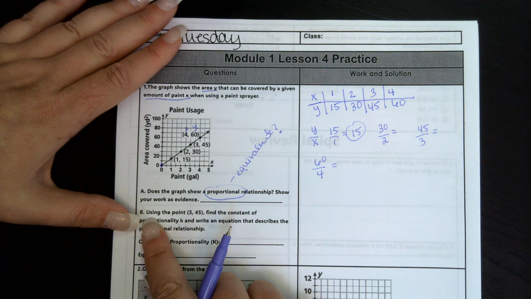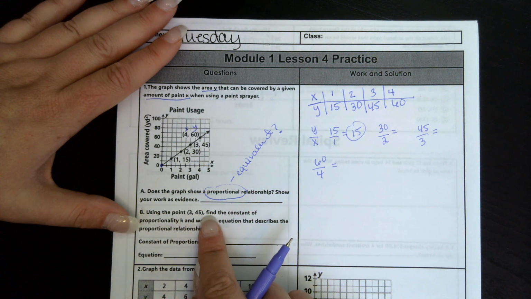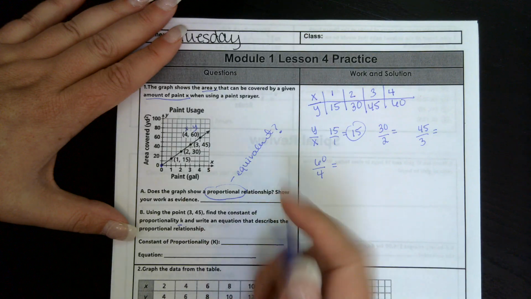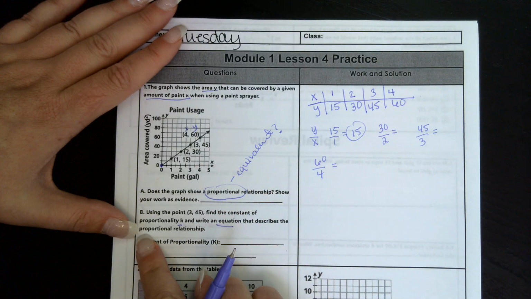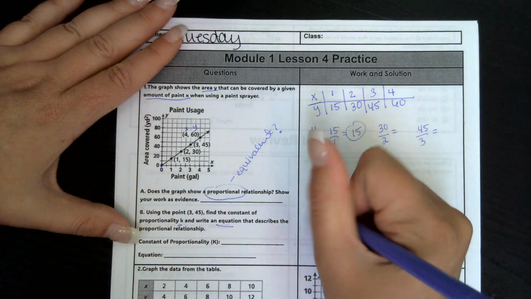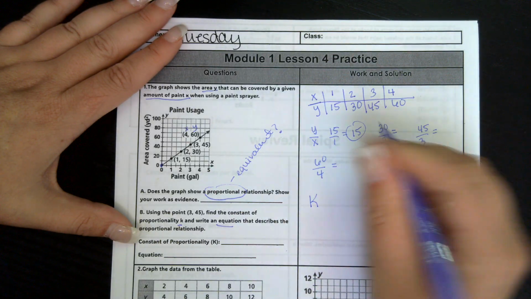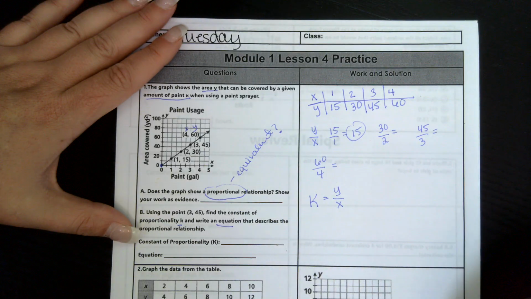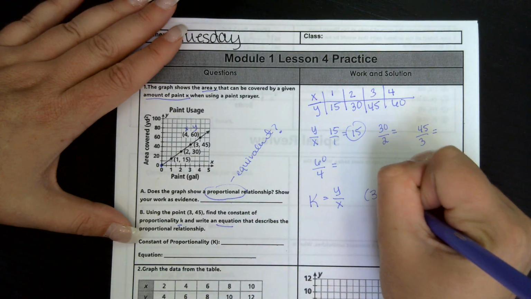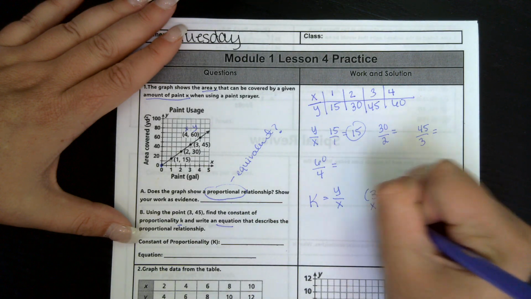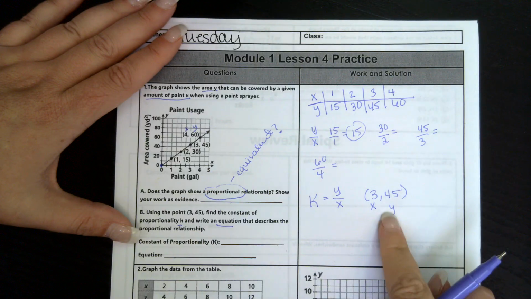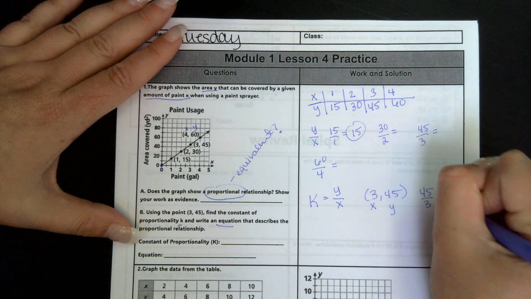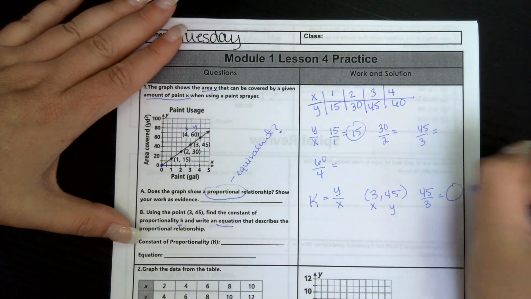So moving on to part B, using the point 3, 45, find the constant of proportionality, K, and write an equation that describes the proportional relationship. Remember, if you go back to lesson 2 on how we found K, K is Y over X, and so if we have the ordered pair 3, 45, our first number is X, our second number is Y, so we need to take these numbers and set it up like this, and it's going to give us our constant of proportionality.